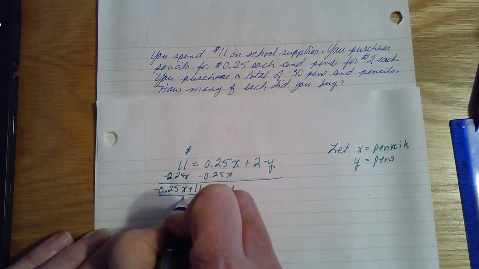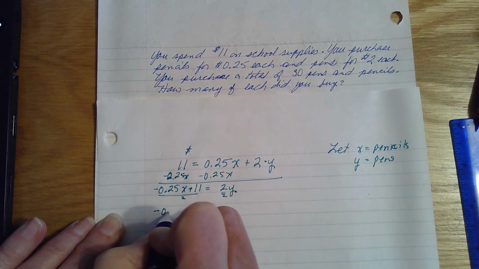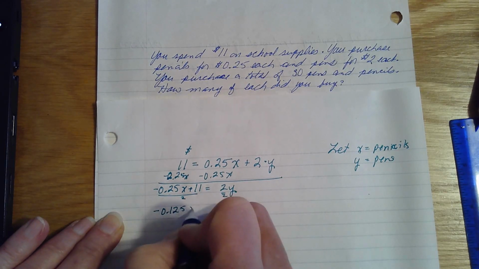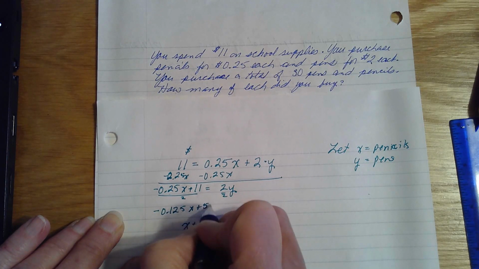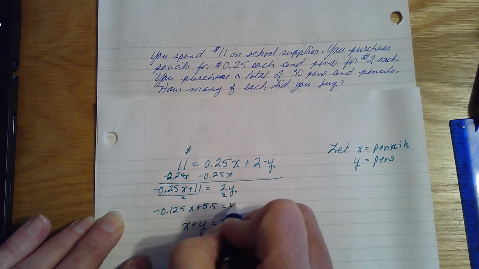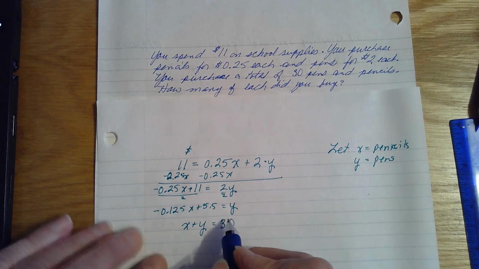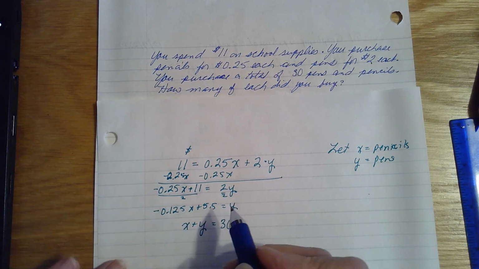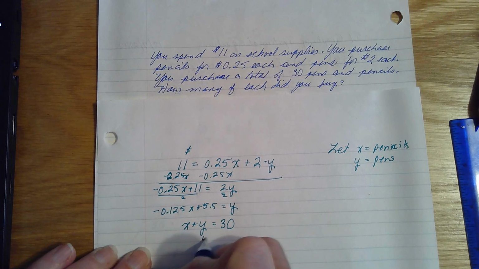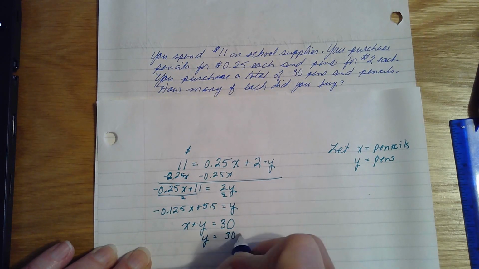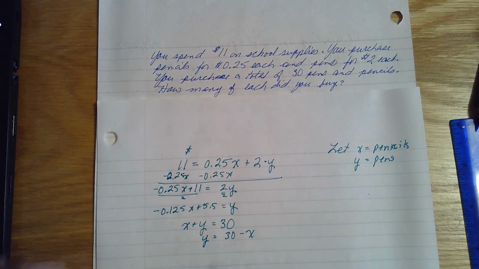Divide both sides by 2. So I've got y = -0.125x + 5.5. I'll put that into my calculator. This is in slope-intercept form. And for this one, y = 30 - x. So I've got two equations in slope-intercept form.